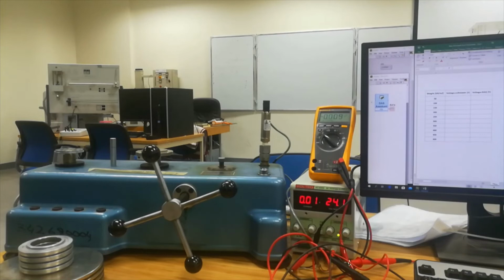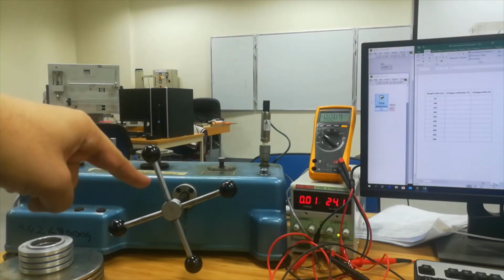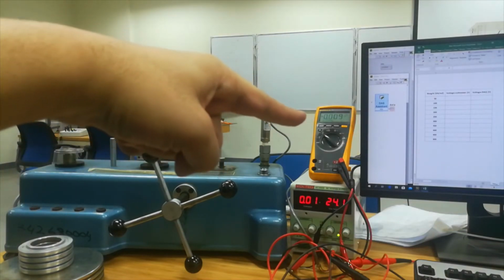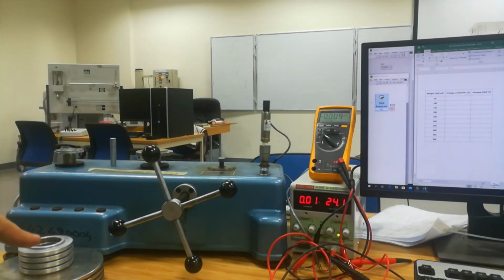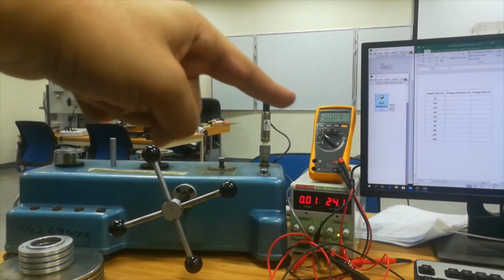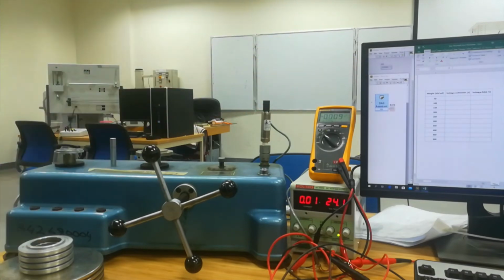As you can see, there are no weights now. The small valve is totally closed. The screw is totally released. And the reading of the voltmeter is almost 0. What I'm going to do now is add 4 pieces in addition to the 10 kilopascal. Then I will have 40 plus 10, 50 kilopascal. And I'll do the measurements for the voltage, using the voltmeter and using the data acquisition card.